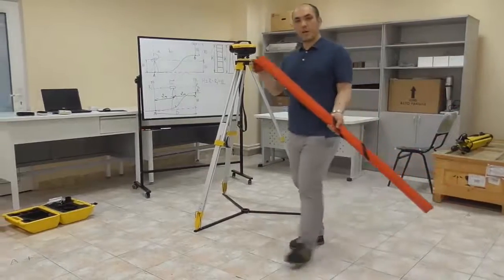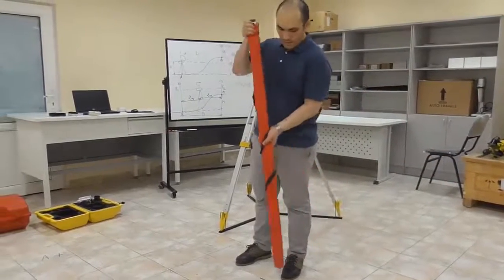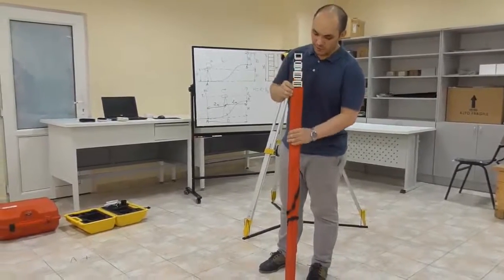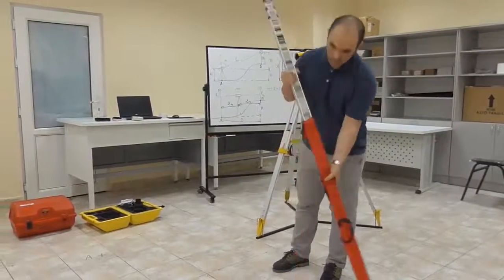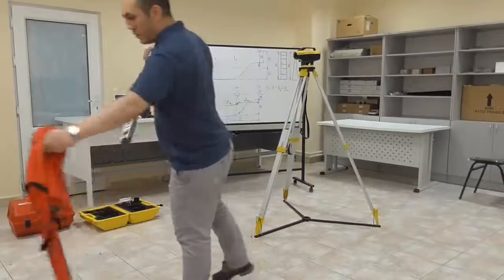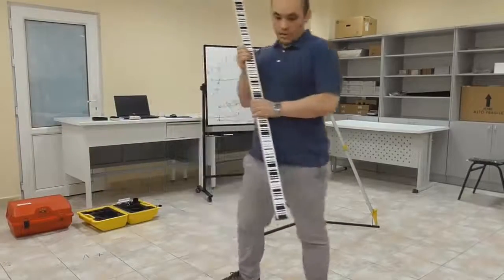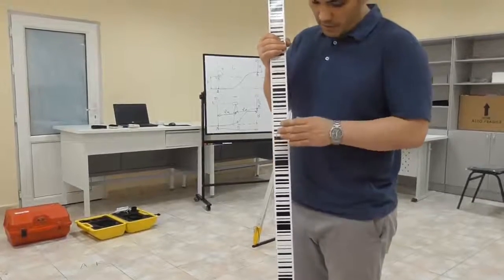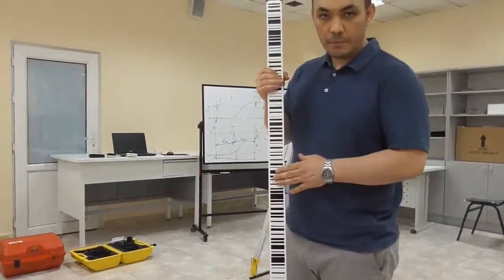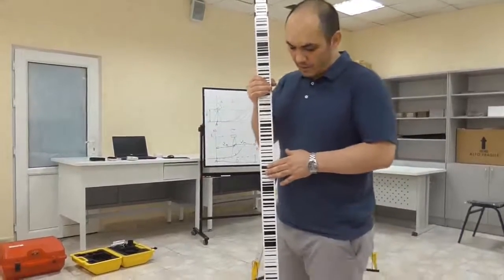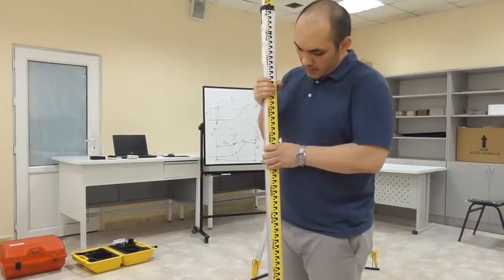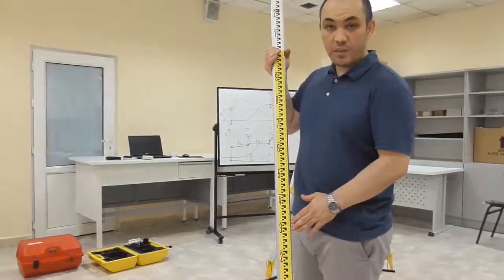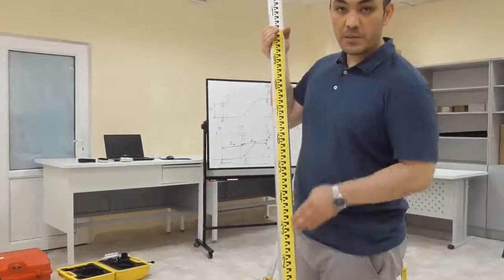So this is my leveling rod, or we can also call it the staff. This staff has two sides. This is the barcode side, and this side is graduated in centimeters.